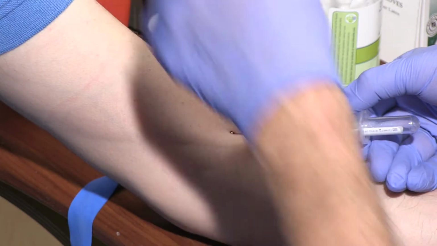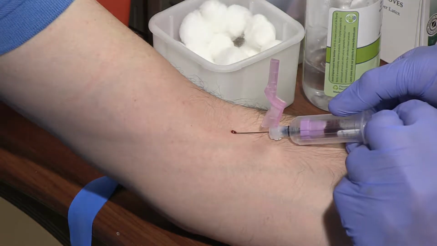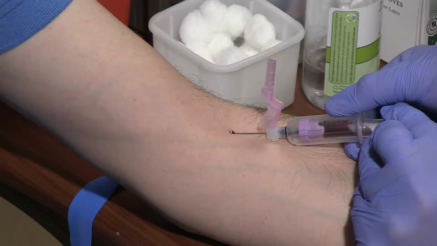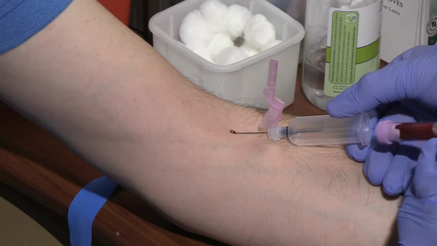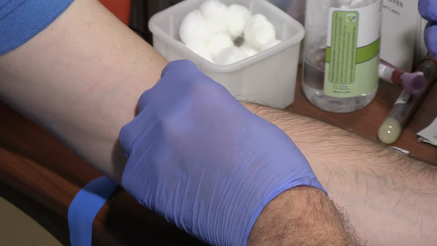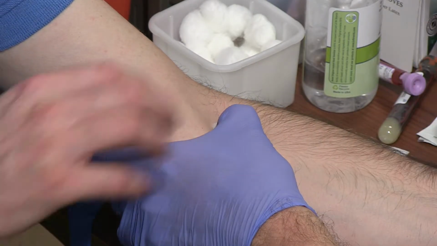Once the needle has been removed from the patient, the medical assistant applies pressure with a cotton ball. Once venostasis has been achieved, the puncture site is covered with a bandage. If the patient becomes lightheaded or faint, the medical assistant safely interrupts the procedure and prevents injury to the patient.